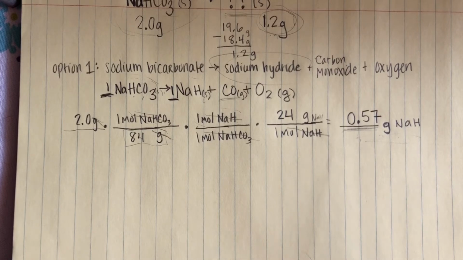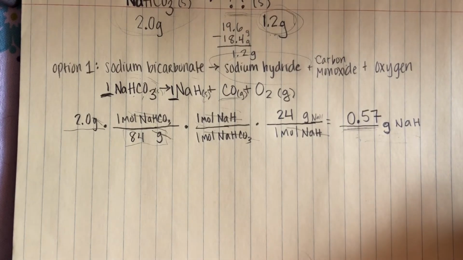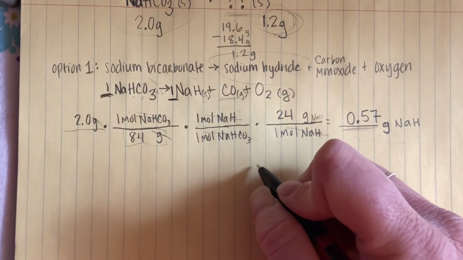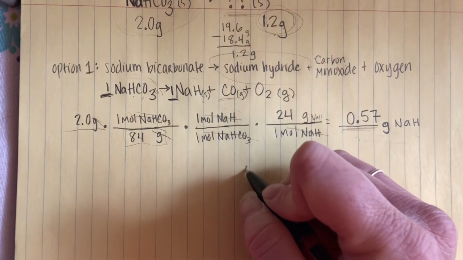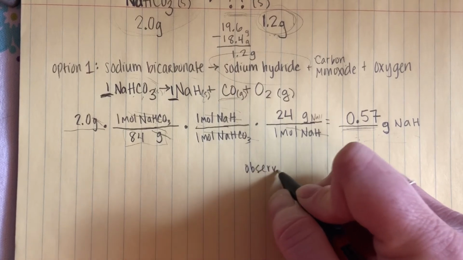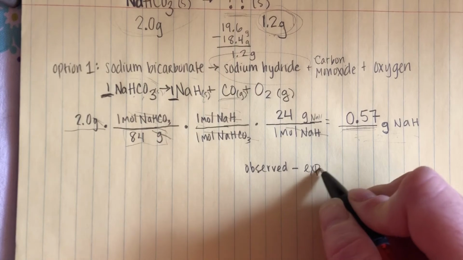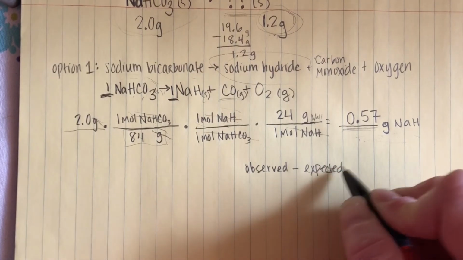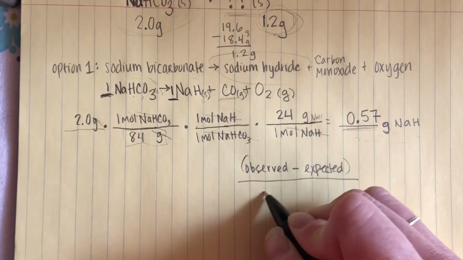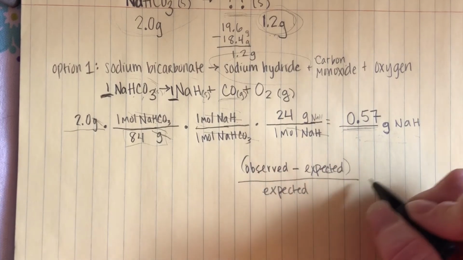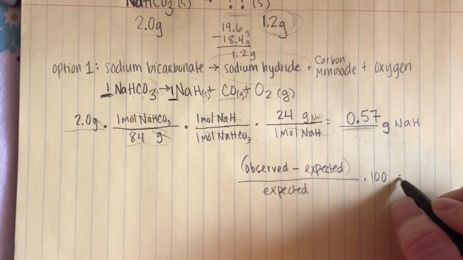The last step is to figure out just how much error there is. What we do to find that is, and maybe you've done this in math before, what did you observe versus what did you expect, divided by what you expected, times 100 to get it as a percent.